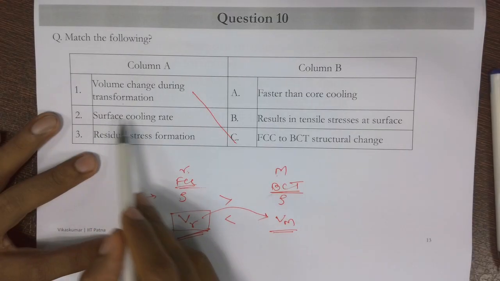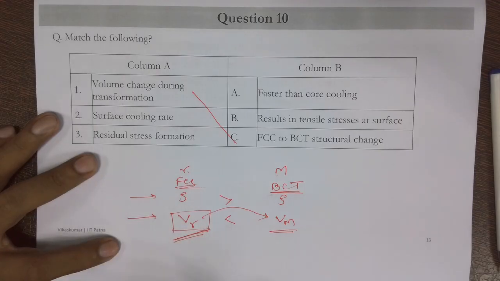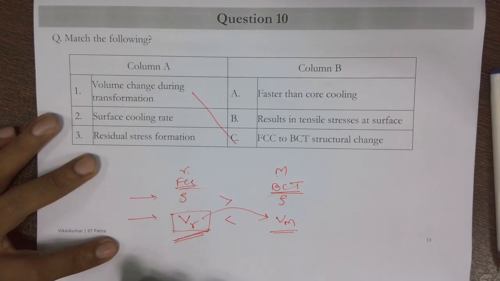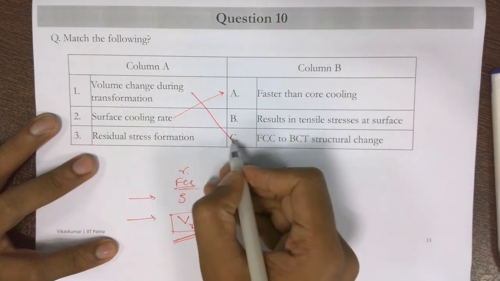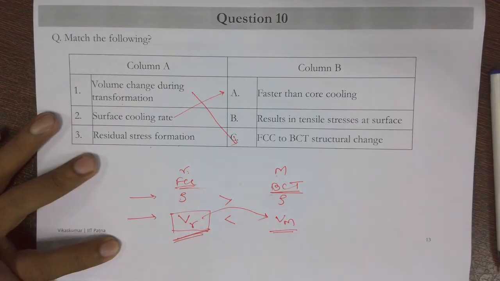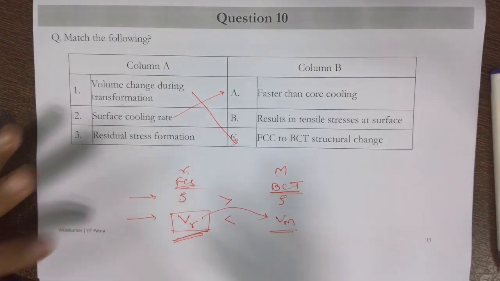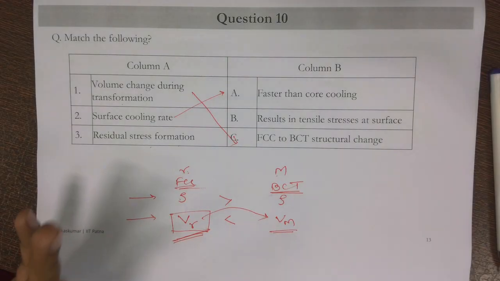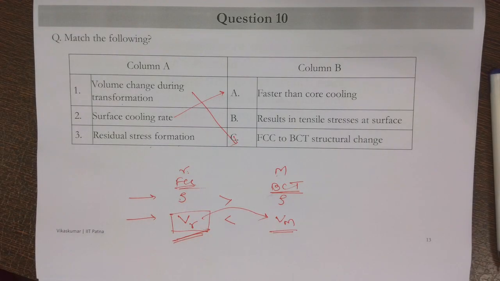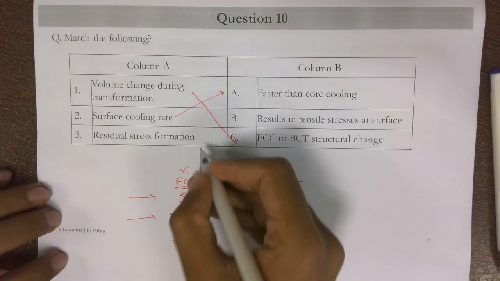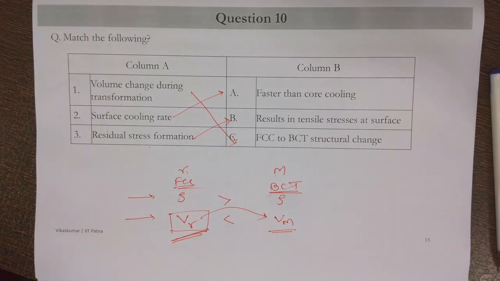Second, surface cooling rate. Surface will always cool faster than the bulk, than the core. So the option will be the A. Residual stress form. Since the surface is cooling faster and the core is cooling slower, this will lead to the generation of tensile stress at the surface. The reason is clear: at the surface the martensite will form first. The volume has already expanded. Now the core is trying to transform. So inside there is a tensile stress. Sorry, inside there is a compressive stress. So outside will be the tensile stress.